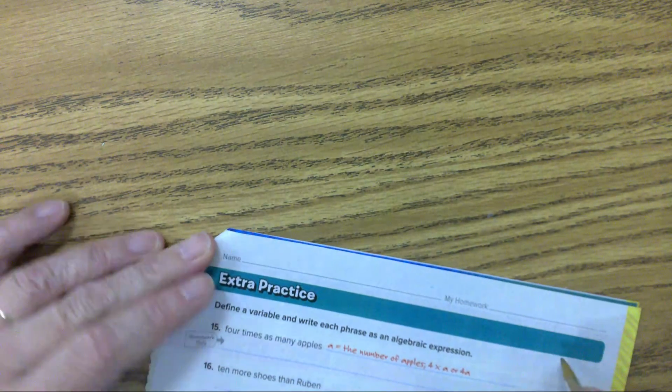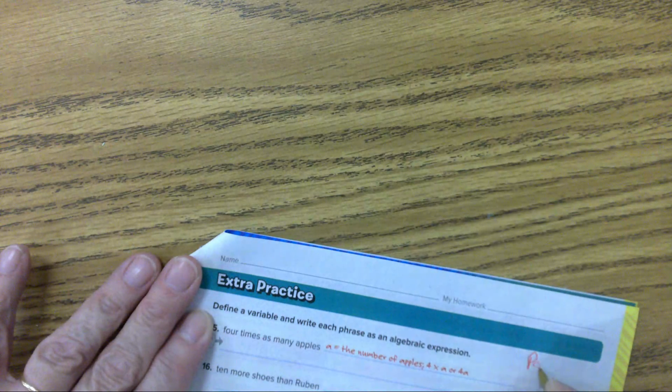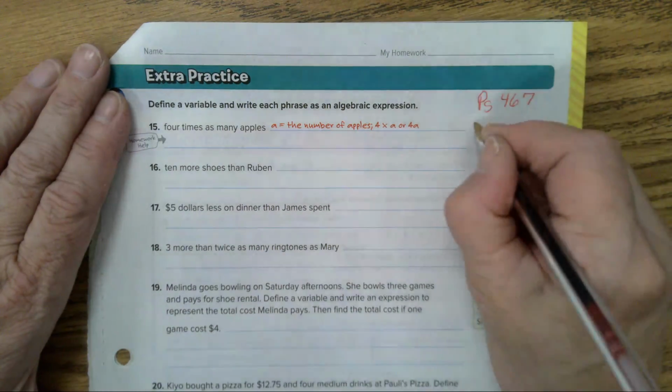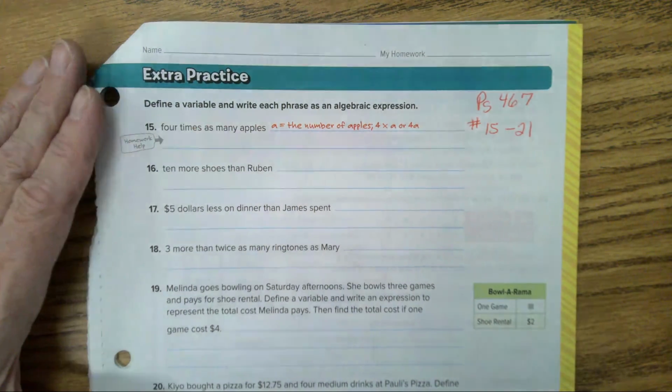And then on page 467, do 15 to 21. 15 is already done for you. All right. So on this page, 15 to 21. We'll probably go over some of these before the end of class and we'll grade them then. All right.